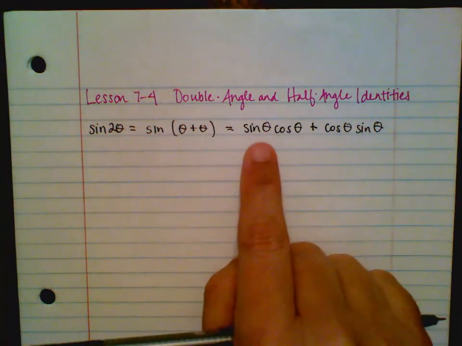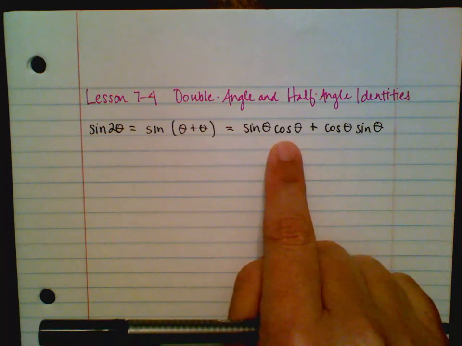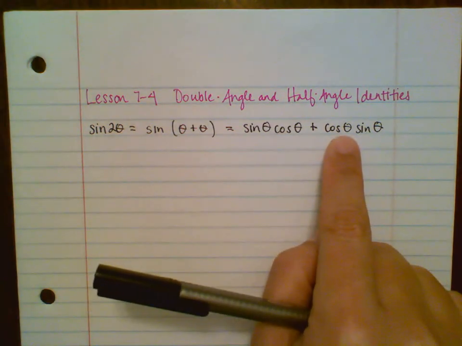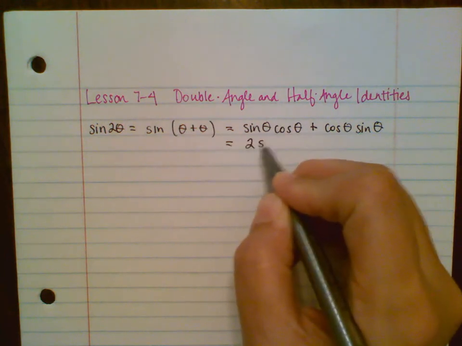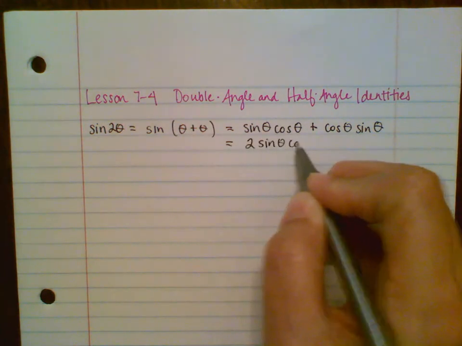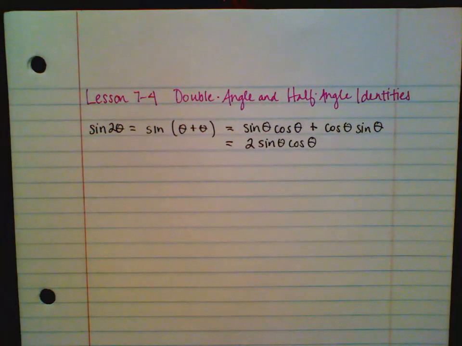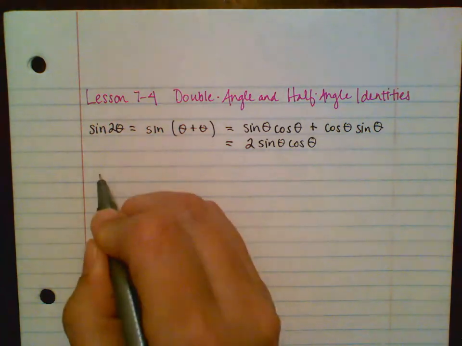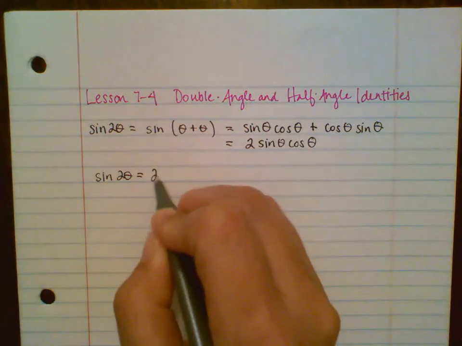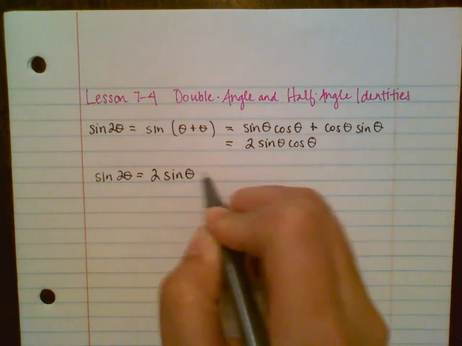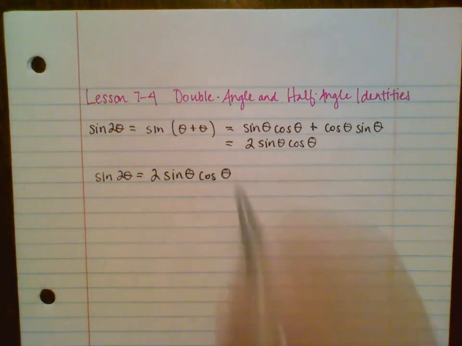This is sine times cosine, and this is sine times cosine, so we have like terms. We could just combine these two like terms. So you'll see that the sine of 2 theta equals 2 times the sine of theta times the cosine of theta.